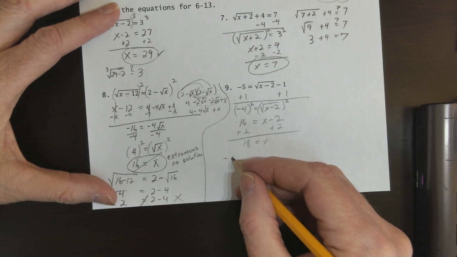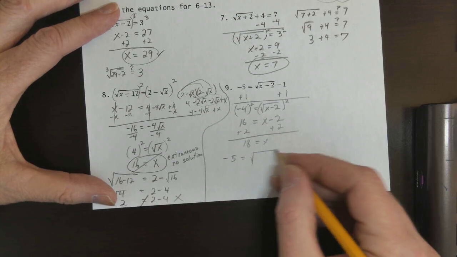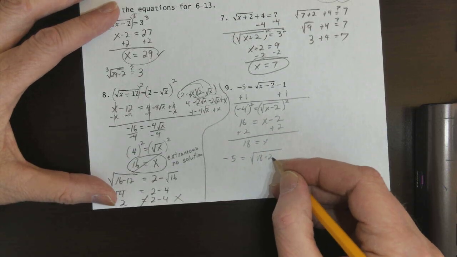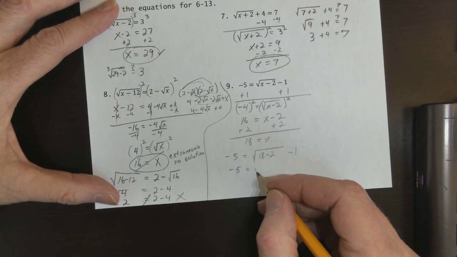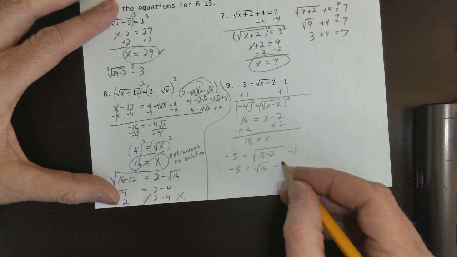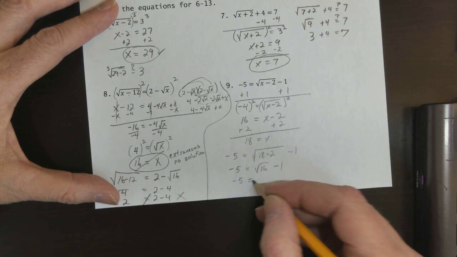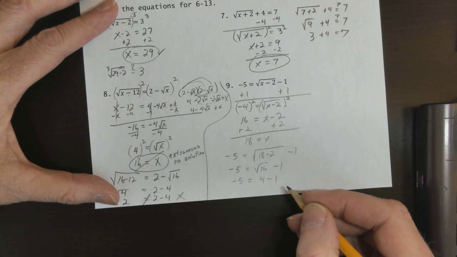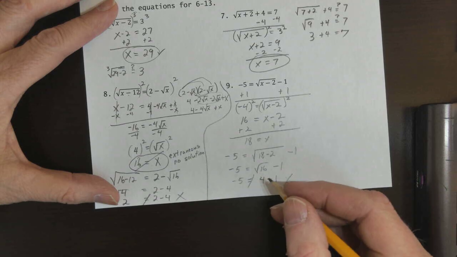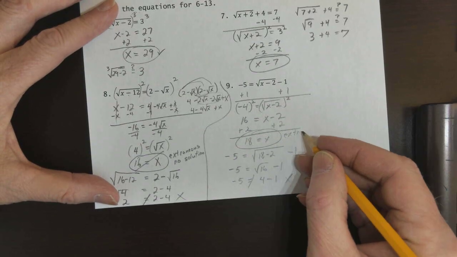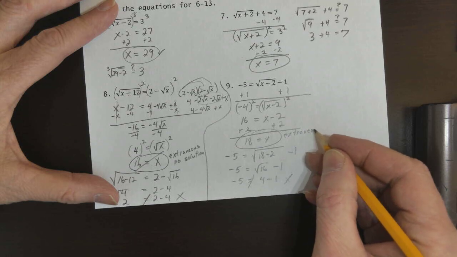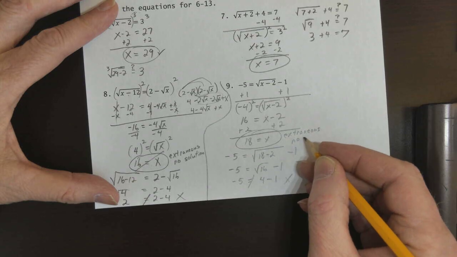I'm going to check. Is negative 5 going to equal the square root of 18 minus 2 and then minus 1? That's the square root of 16 minus 1. Does negative 5 equal 4 minus 1? It does not. Okay, this one is also extraneous. So we have no solution.